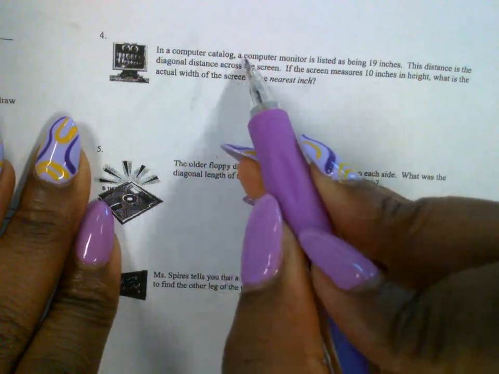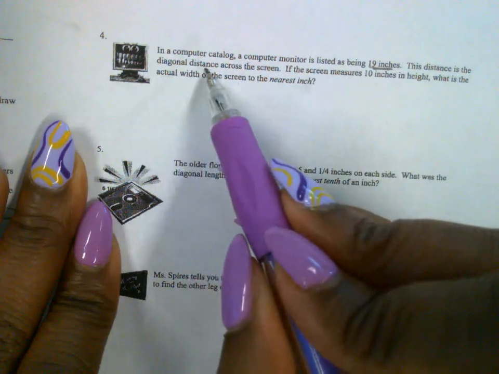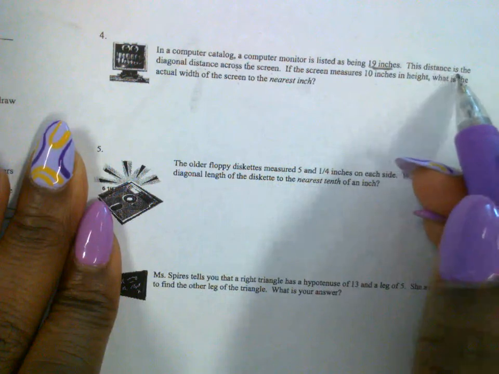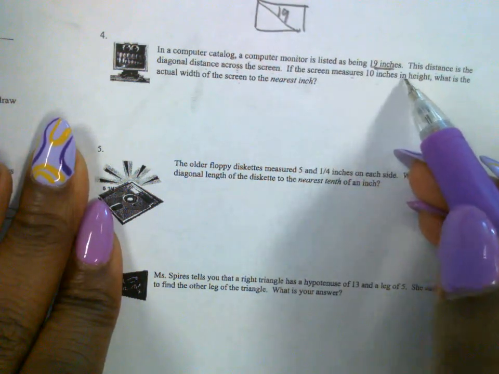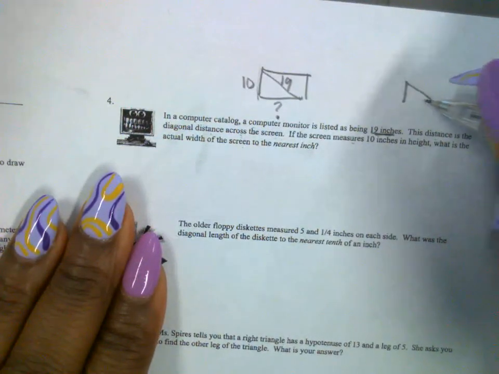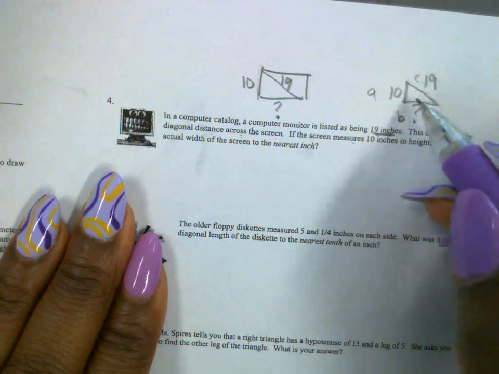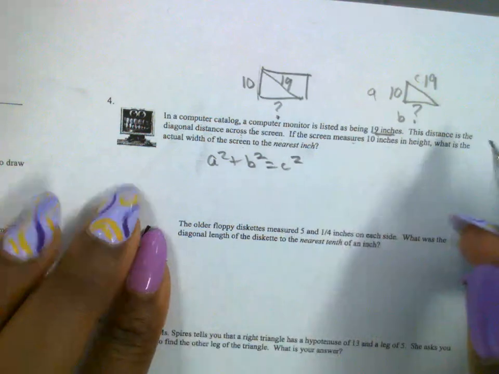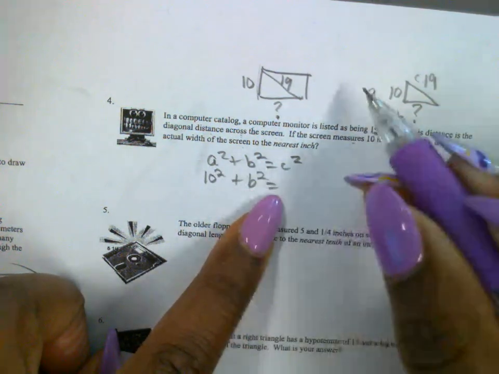All right, so number 4, it says, in a computer catalog, the computer monitor is listed being 19 inches. This distance is the diagonal distance of the screen. So if this is a TV, this is 19 inches. If the screen measures 10 in height, so that means this way is 10, what is the actual width? This is what's missing, the width. So the triangle that you're actually looking at, you got the diagonal, 19. You got this part is 10. This is the side that's missing. A, B is missing. C, you have C. So you're going to do A squared plus B squared equals C squared, and substitute these numbers in. You have an A, that's 10, plus B you don't have, and C is 19.